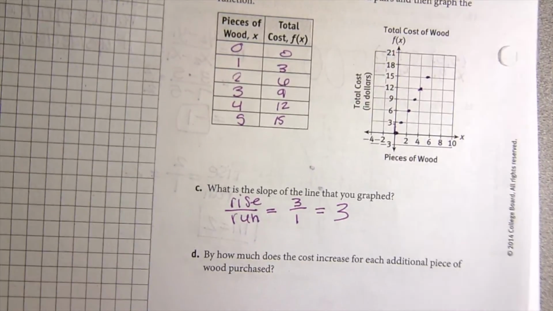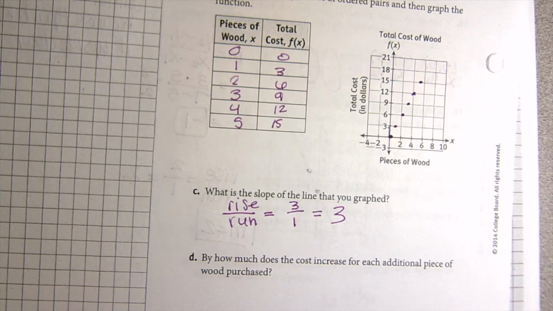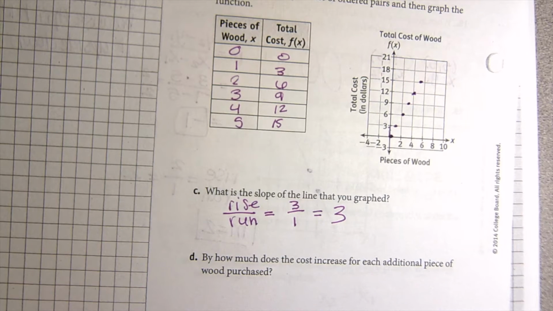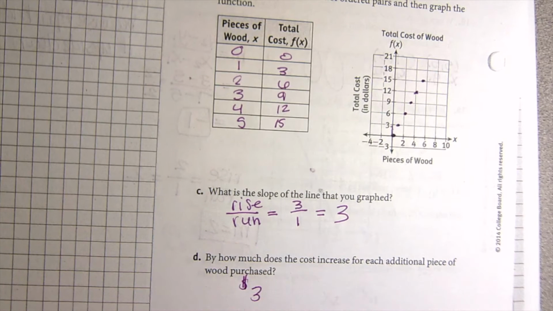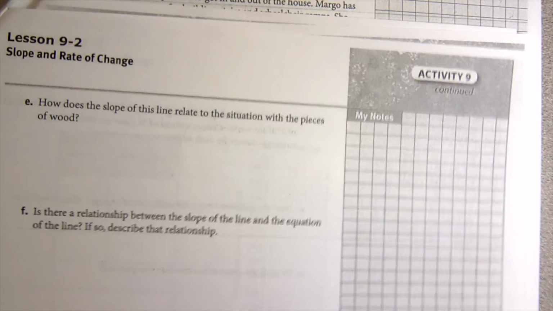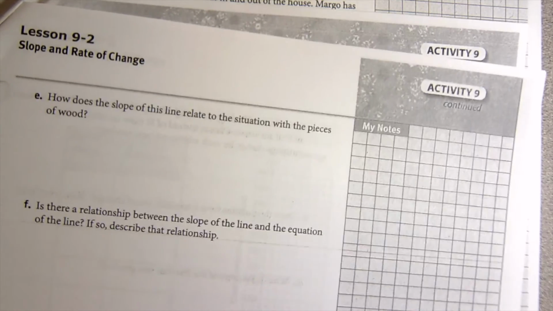Part D says, how much does the cost increase for each additional piece of wood purchased? 3. Right, it increases by $3. So, how does this slope relate to the situation?